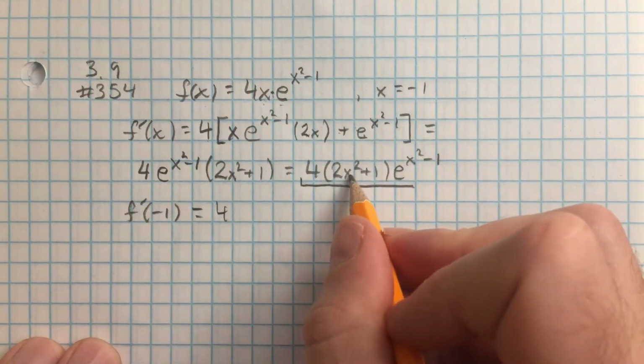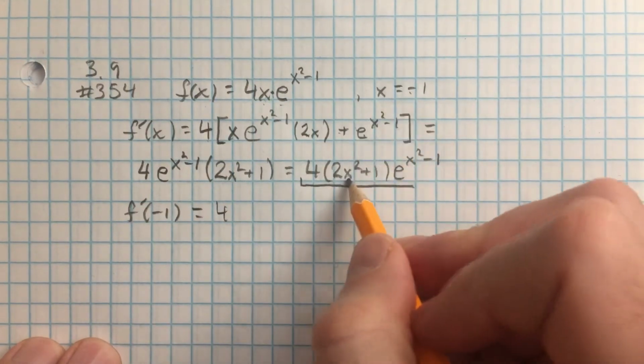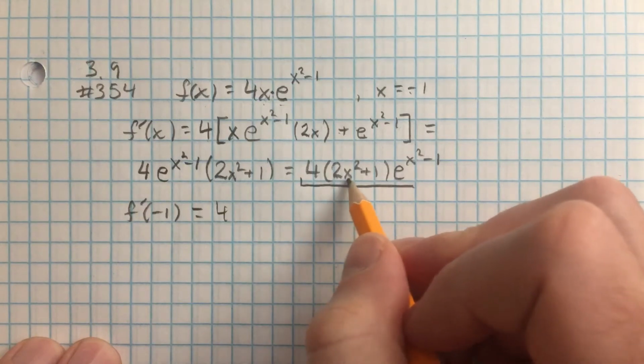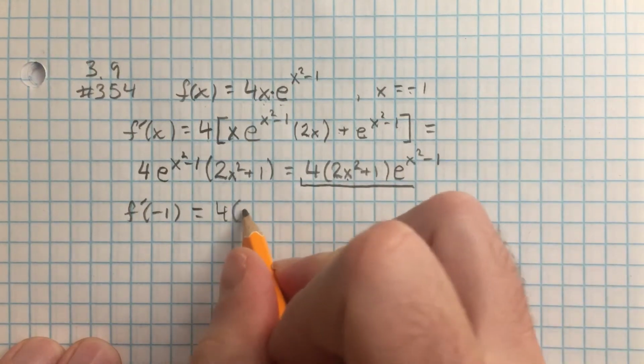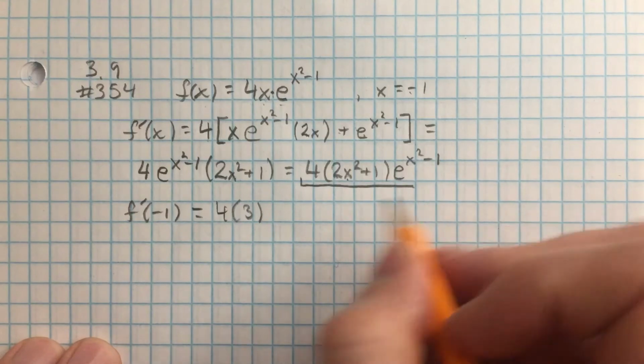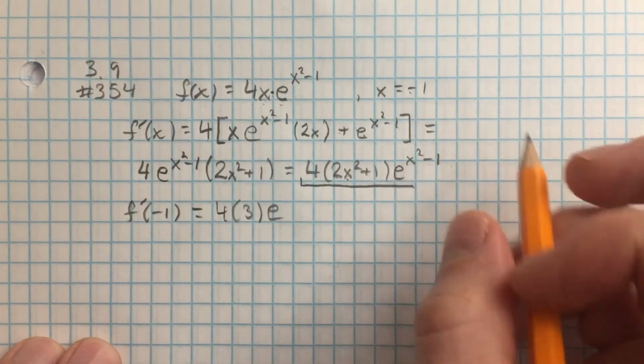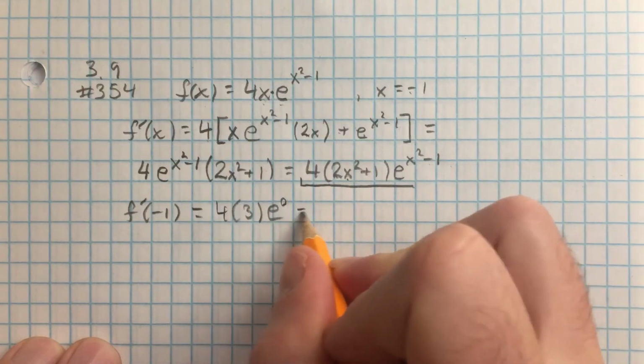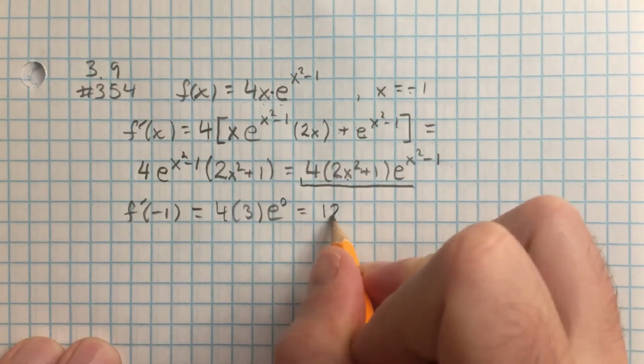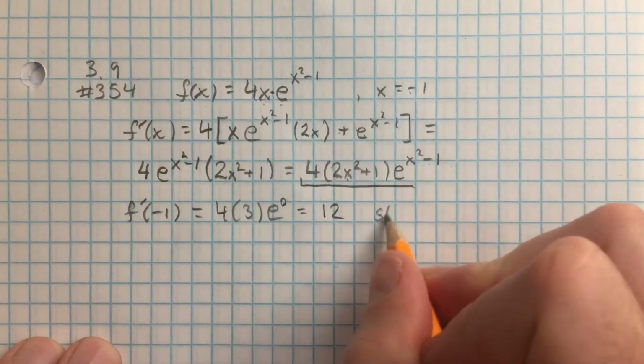2 times negative 1 squared, right? Negative 1 squared will just be 1. So 2 times 1 plus 1 is 3. And then we have e to the negative 1 squared minus 1, but that's 1 minus 1, that's 0. And so that's a 1. So I have 12 times 1. So there's the slope of the tangent line.